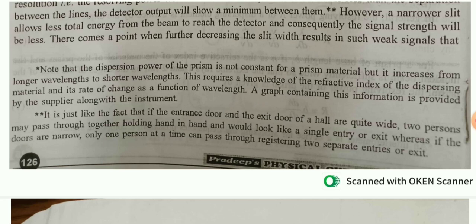It is just like the fact that if the entrance door and the exit door of a hall are quite wide, two persons may pass through together holding hand in hand and would look like a single entry or exit, whereas if the doors are narrow, only one person at a time can pass through, registering two separate entries or exits.